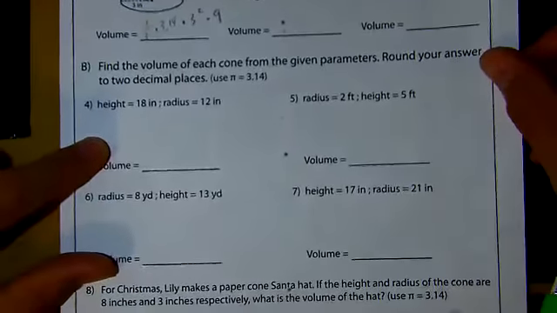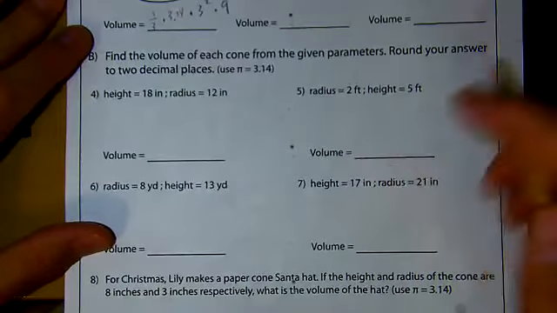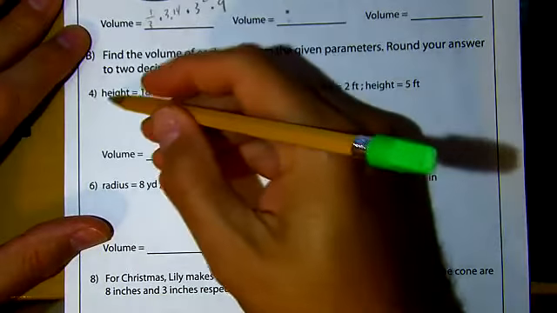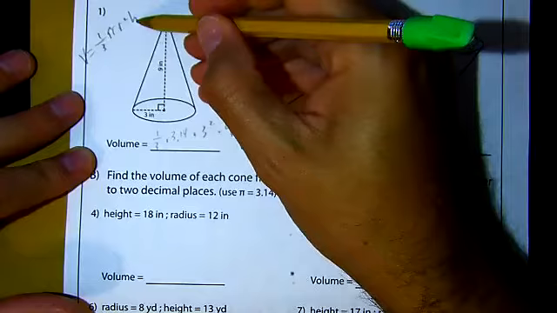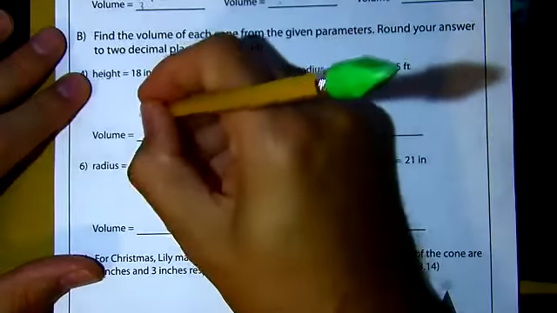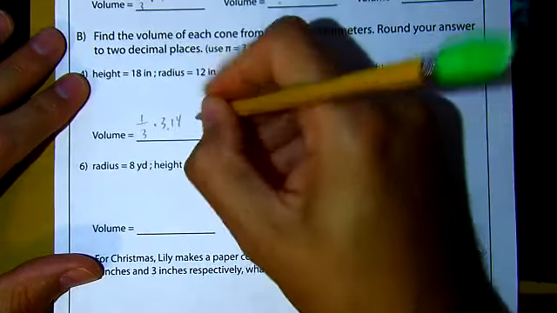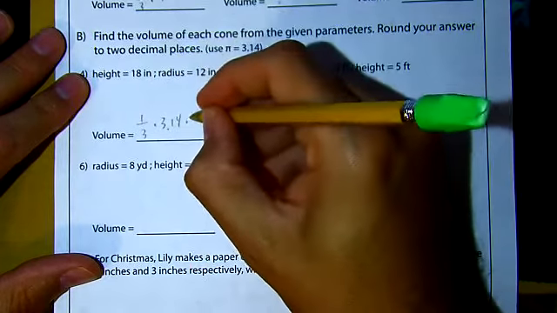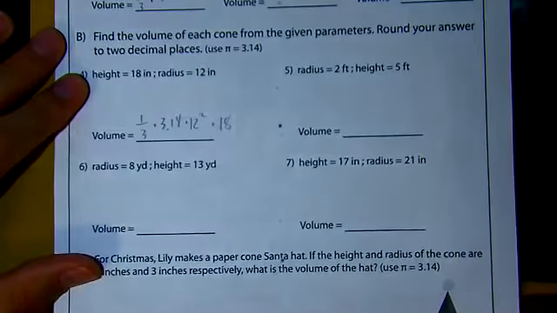I'm just going to go ahead and skip down here to one of these. Just because it doesn't have a picture doesn't mean you can't solve it. So once you have this, all you got to do is plug it in where these letters are. All you got is an r and an h. So you get 1/3 times pi times your radius, which is 12, squared times your height, 18. And that's it.